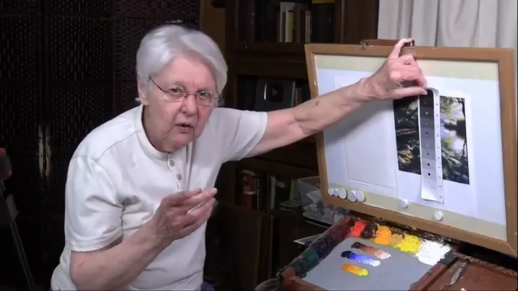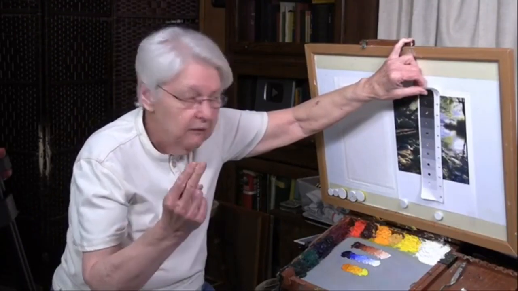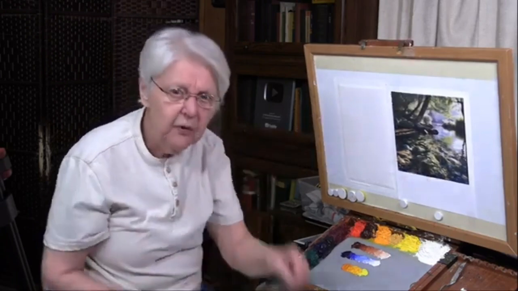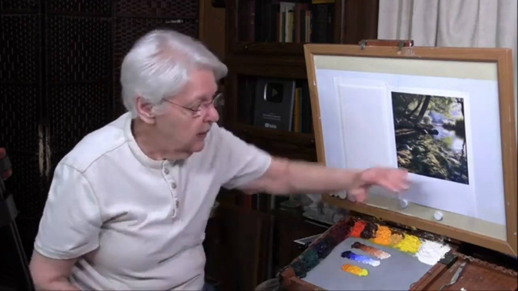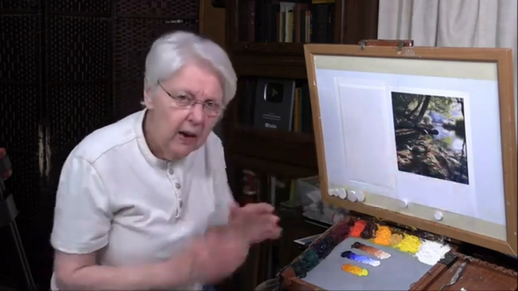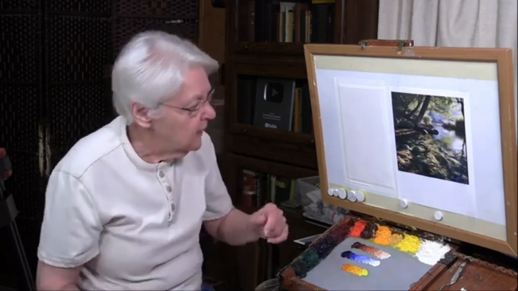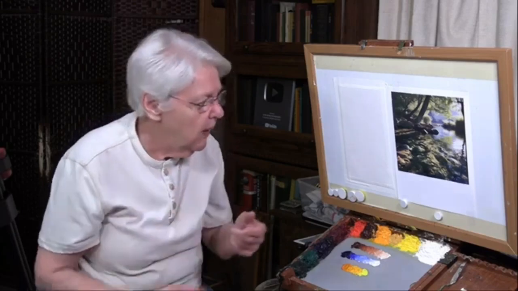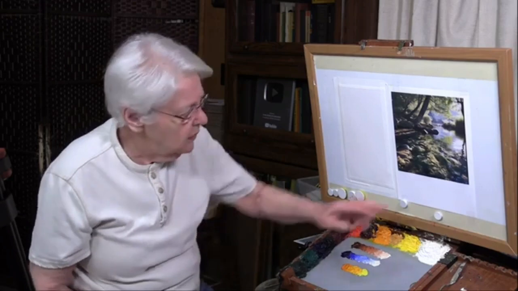So what did I just describe to you? I described to you something about value and the degree of value. Now that's one of the first things that you look for when you're observing what your eye is actually seeing. Look for the various values and what those values are doing. And then of course we have the element of color. So I've named two things already that we look for. What is the color that you're seeing? And what is that color doing?